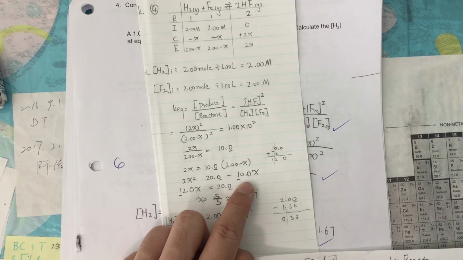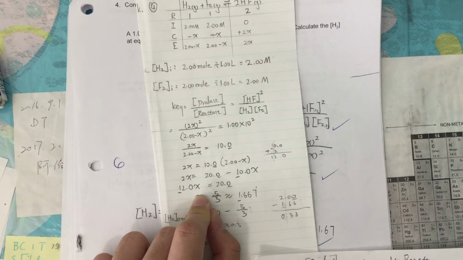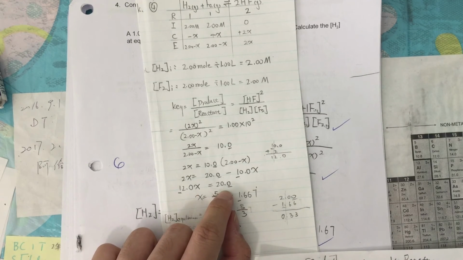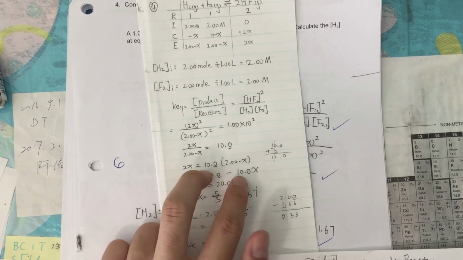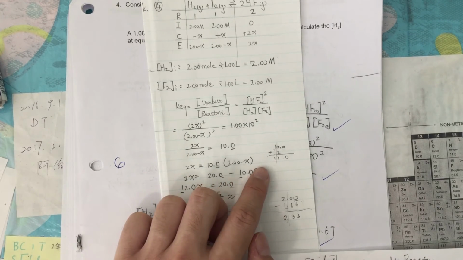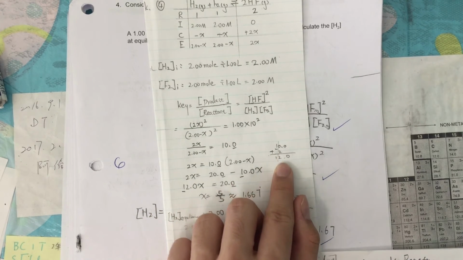We add 10.0x on both sides, which becomes 12.0x, and this becomes 20.0, keeping 3 sig figs. And when these two add together, we have to be careful with the decimal here, because addition and subtraction use decimals.